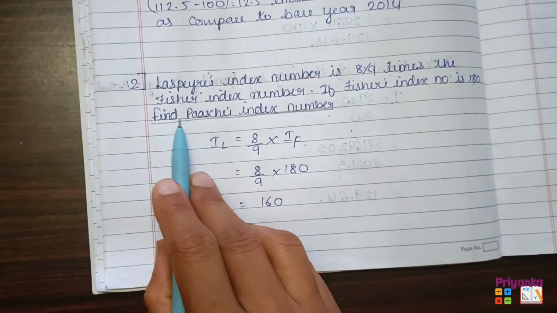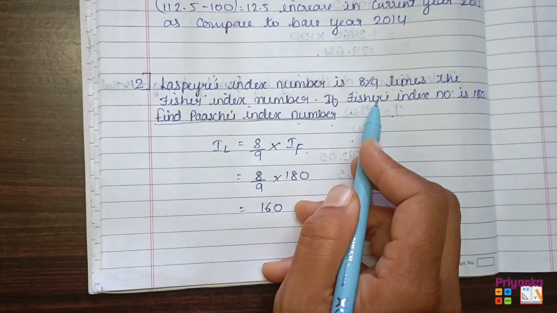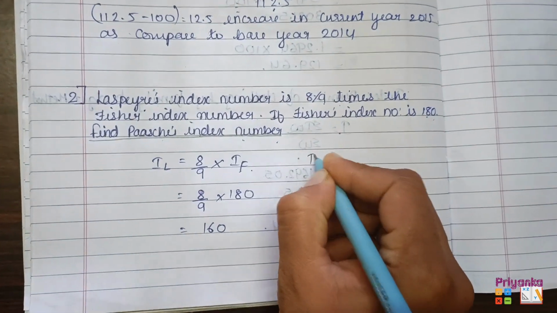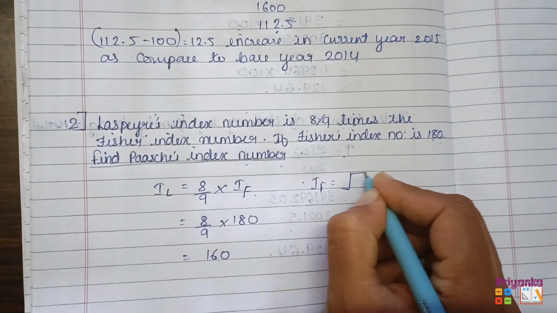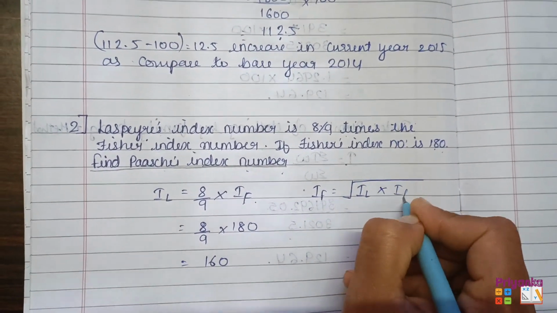Now they ask you to find the Paasche index number. We can see all three together in the Fisher's index number formula, that is the square root of IL into IP.